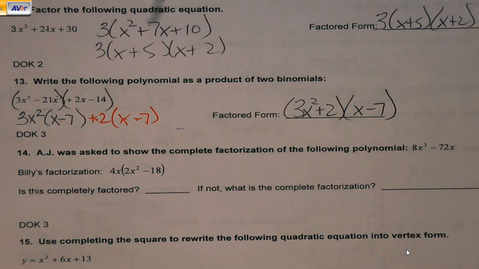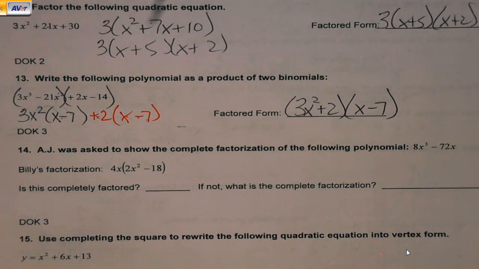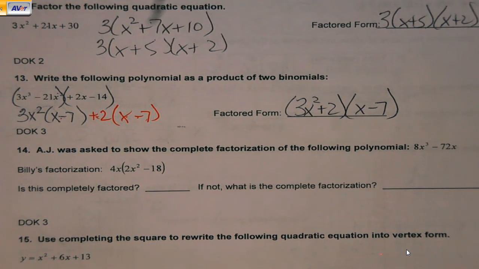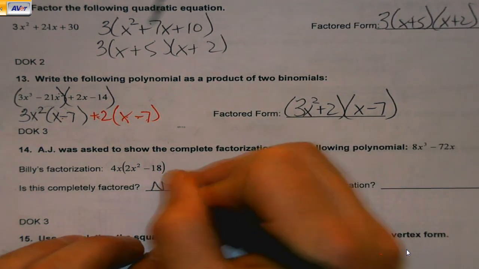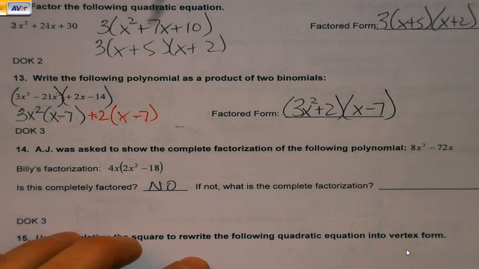Oh, 2 to go. AJ was asked to show the complete factorization of the following polynomial. Now that's interesting. AJ became Billy. I wonder if that's AJ's nickname. I don't even know. Okay. But back to our focus here. Has Billy completely factored this? No. If not, what would that look like?